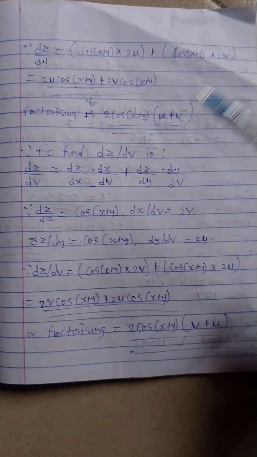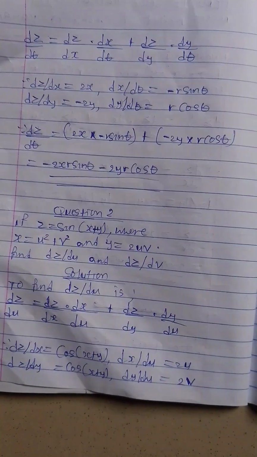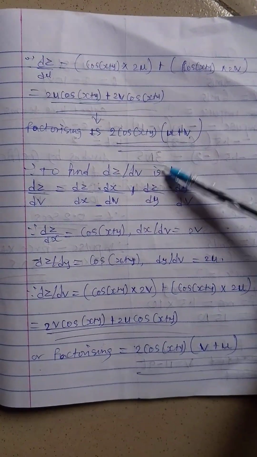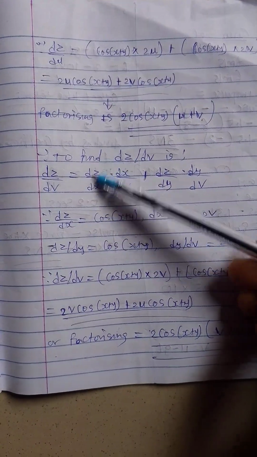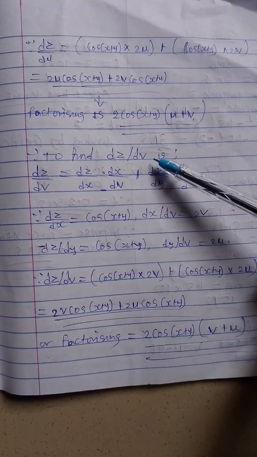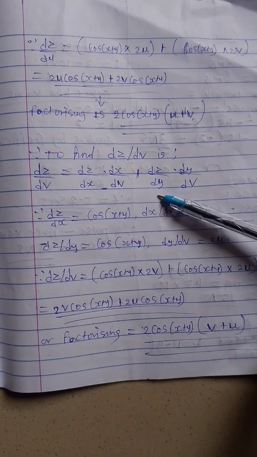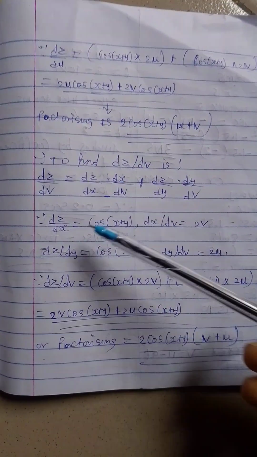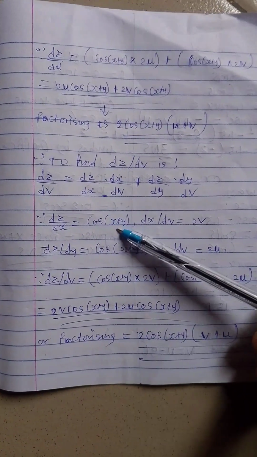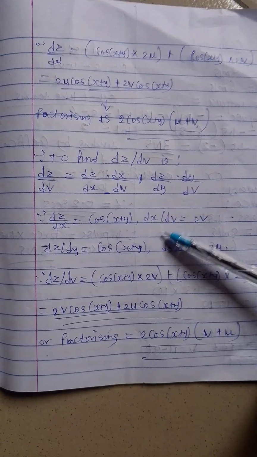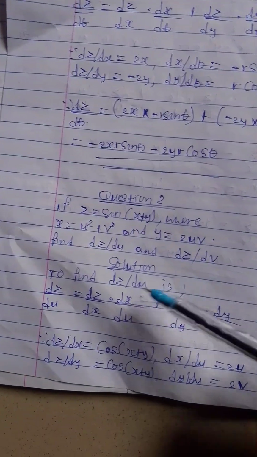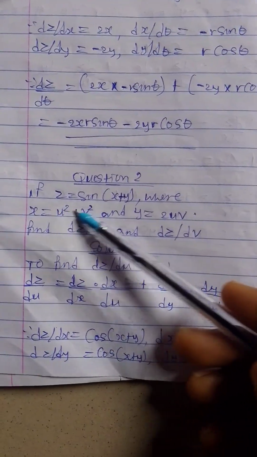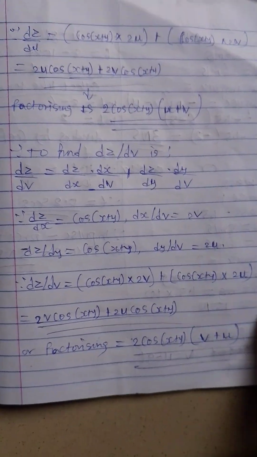Very simple. Now again, from the equation we have to find ∂z/∂v as well. ∂z/∂v is equal to ∂z/∂x times ∂x/∂v, plus ∂z/∂y times ∂y/∂v. So let's start differentiating. ∂z/∂x is cos(x+y), and ∂x/∂v means under x, differentiate v. Differentiating v squared gives 2v.